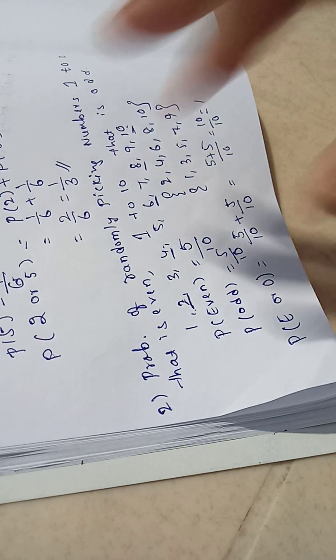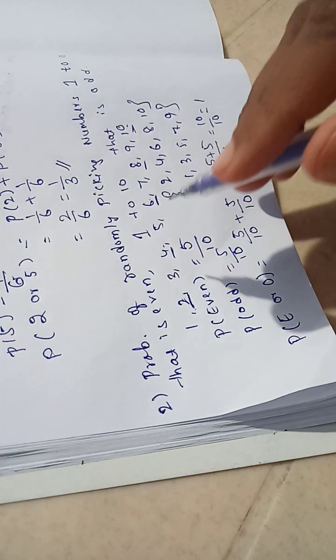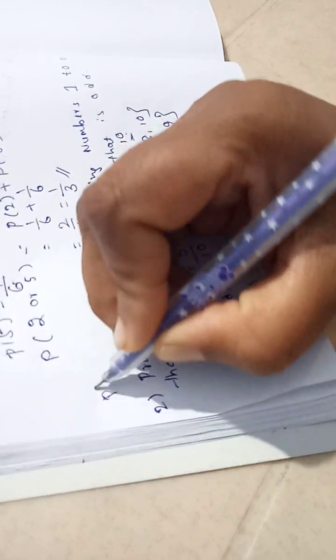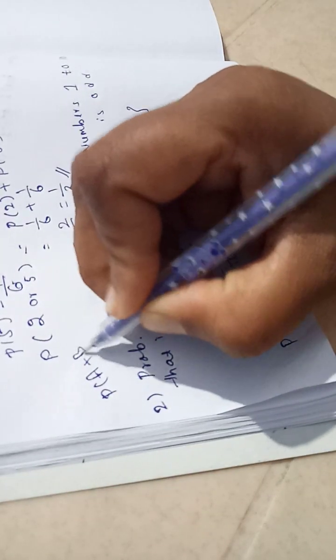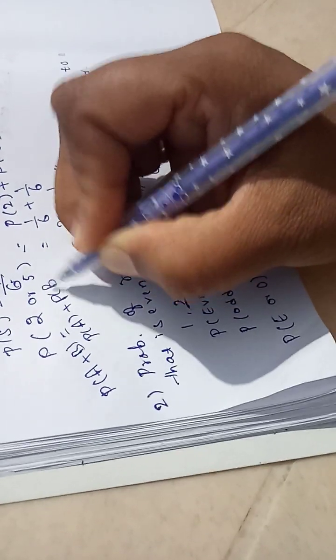Now next, in the same addition theorem, this is the mutually exclusive one: P of A plus B equals P of A plus P of B.